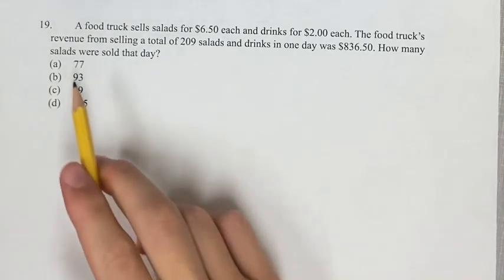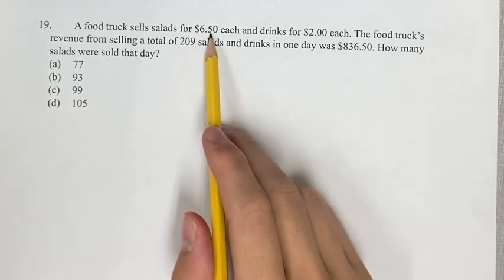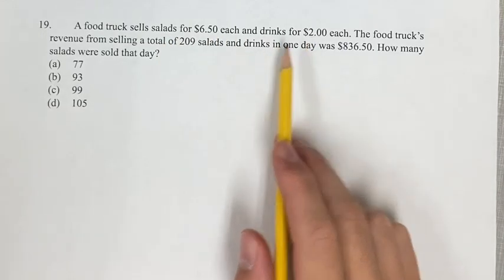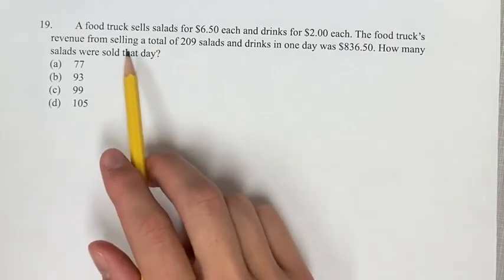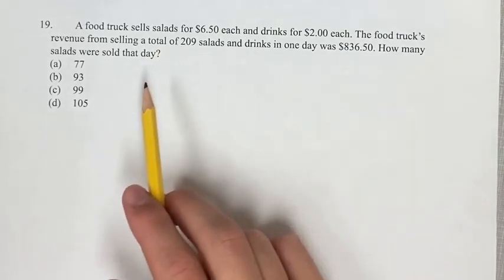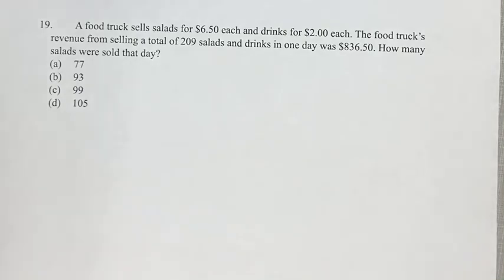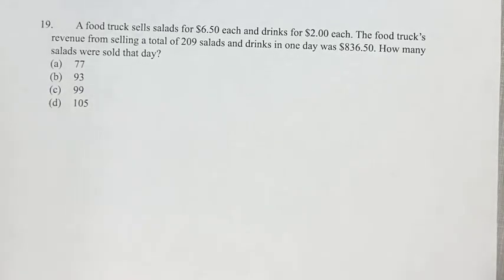In this problem, we're told that a food truck sells salads for $6.50 each and drinks for $2 each. And the total revenue on a certain day from selling a total of 209 salads and drinks in that day was $836.50. Given this information, we're asked how many salads were sold that day.